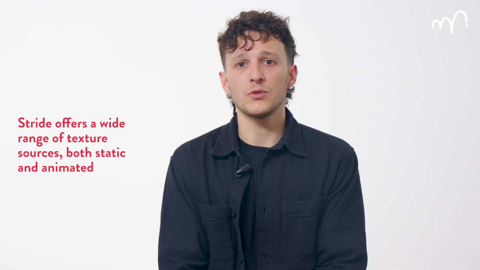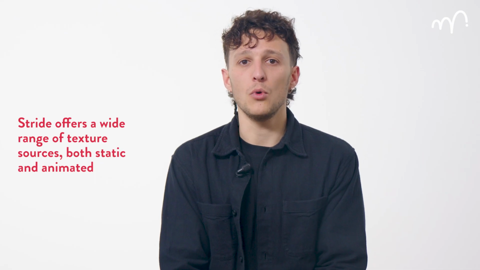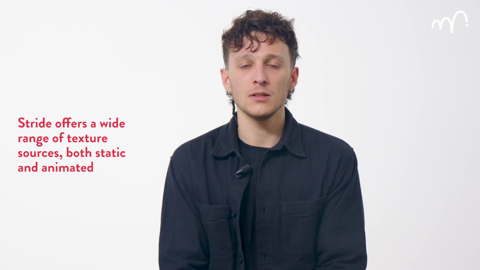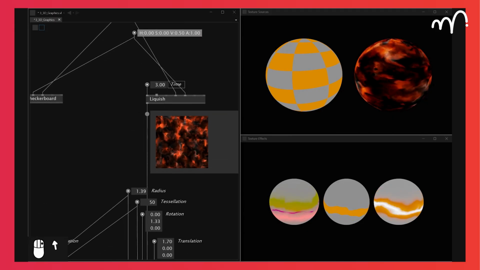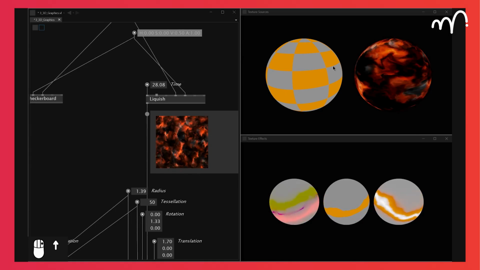Let's wrap up with textures. Besides loading images or video streams, Stride offers a wide range of texture sources, both static and animated. All of them can be modified in real time. You will find them in the node browser under the Stride Textures Source category.